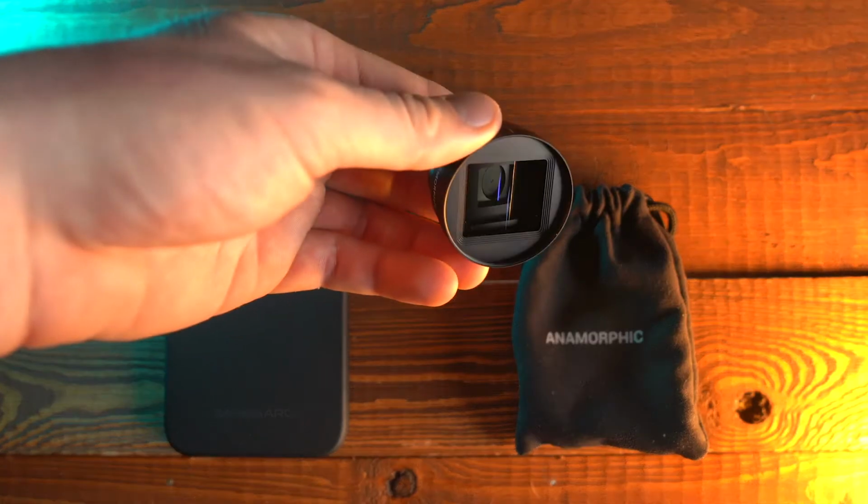So we're in sunny Algarrobo, Spain, and we're going to take a look at this. This is an anamorphic lens for your smartphone.